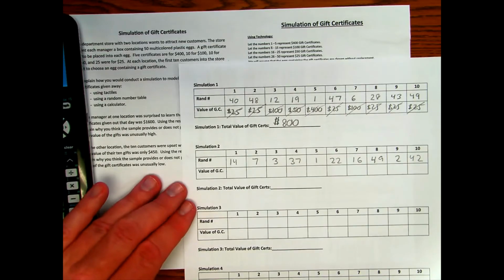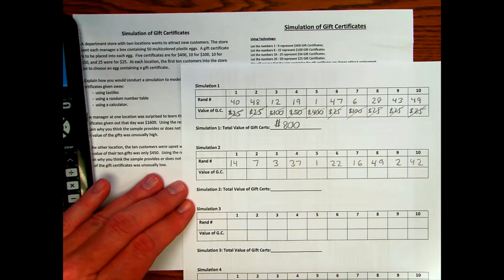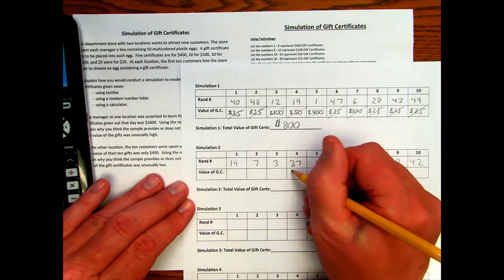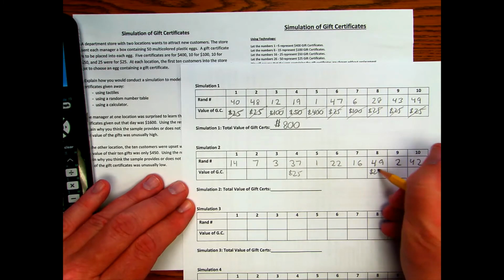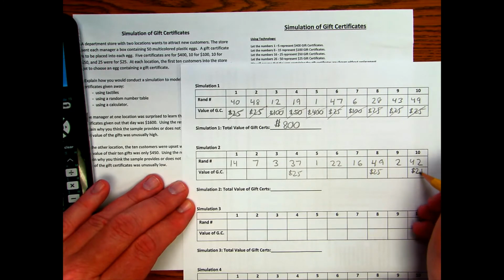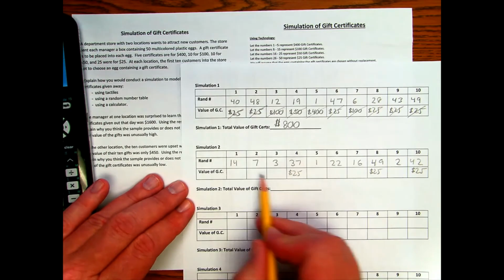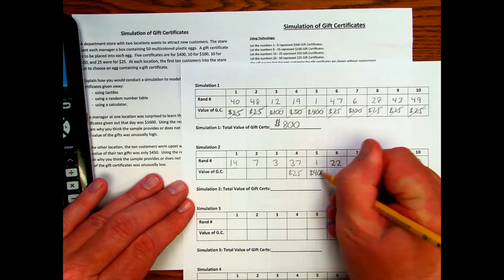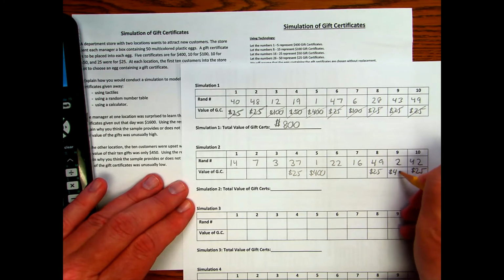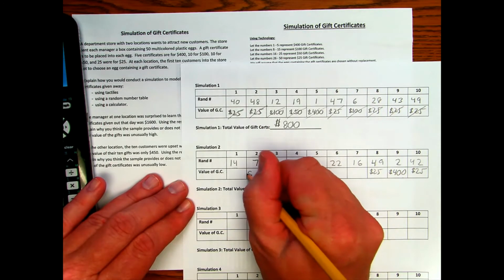All right, I kind of like that strategy I just used. I'm going to look for the numbers 26 or bigger. So there's a $25, a $25, a $25. Now we'll go through and look for the 1 through 5s. We've got two $100 winners here. And then the 6 through 15s, they're going to be $100.